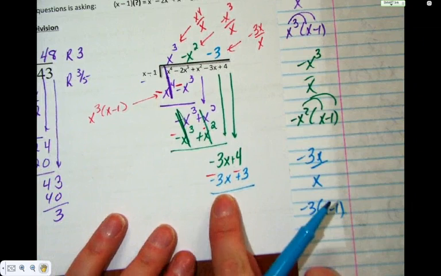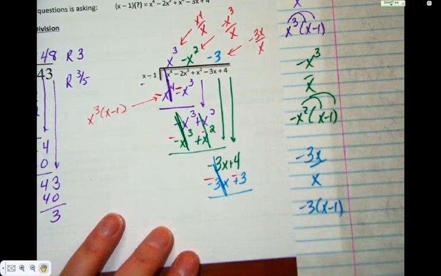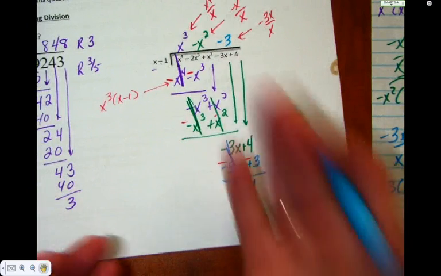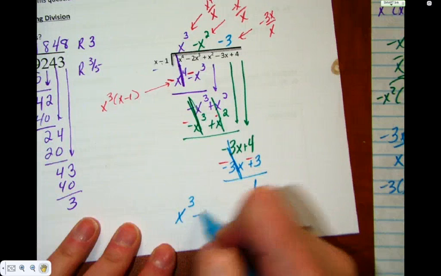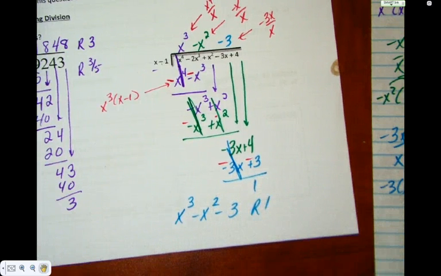Negative 3x plus 3x cancels, which is what we want to have happen. And then we have 4 minus 3, 1. So what's the answer to this? It's x cubed minus x squared minus 3, remainder 1.